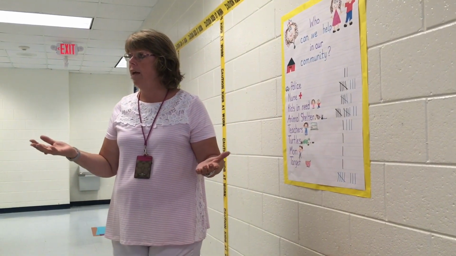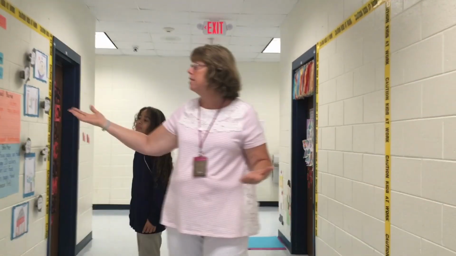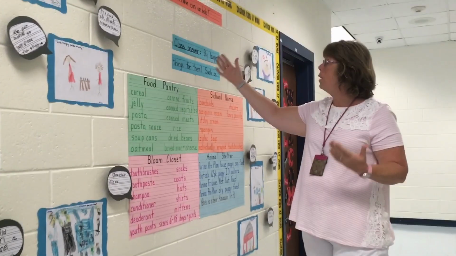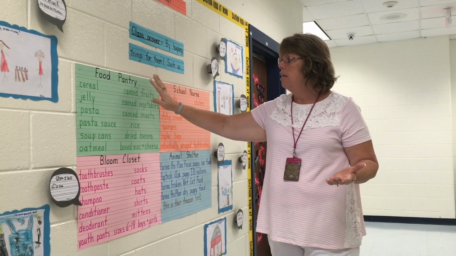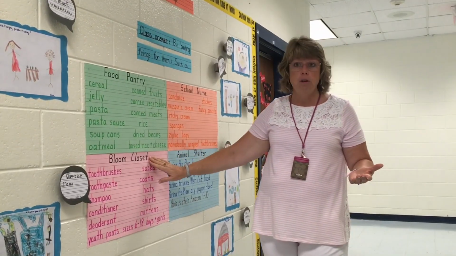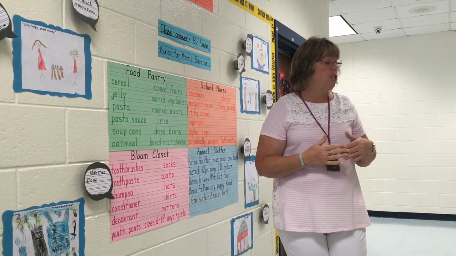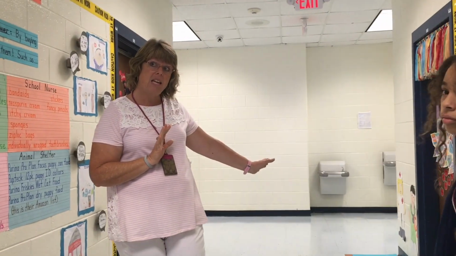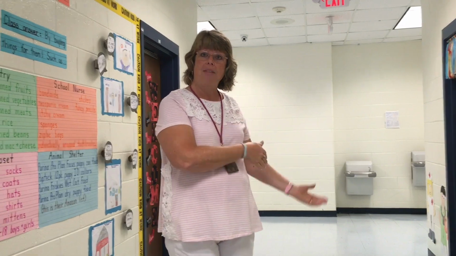And so then we said, well, let's look over here. Now that we know who we can help, how can we do that? So the class came up with, well, we could help by buying things for people who don't already have enough items. So they brainstormed ideas for a food pantry, the school nurse, the balloon closet, and the animal shelter. And then while we're ending our exhibition night, we're going to have a donation stand. It's not in here yet, but they have been creating donation boxes, and we're going to ask everyone in our school community to bring in some of these donations when they come in for exhibition night, and we will add them to our boxes.